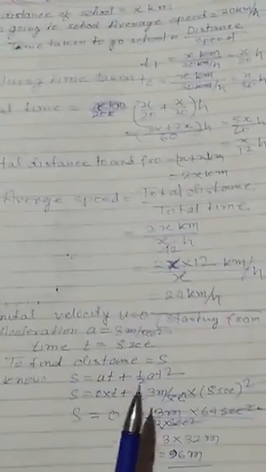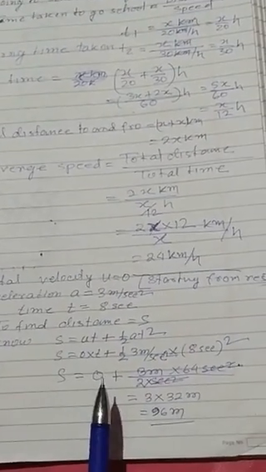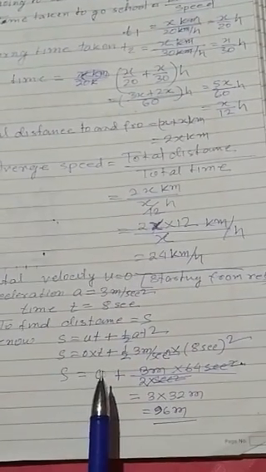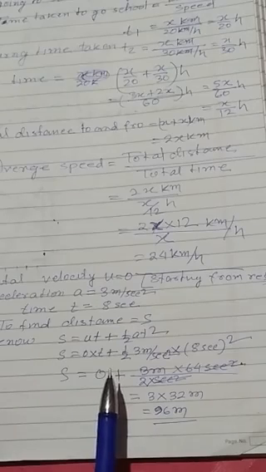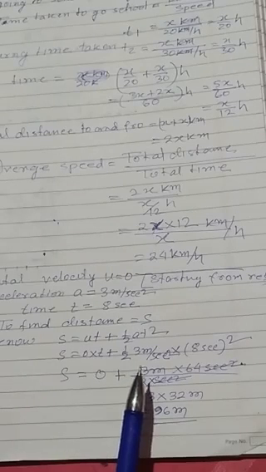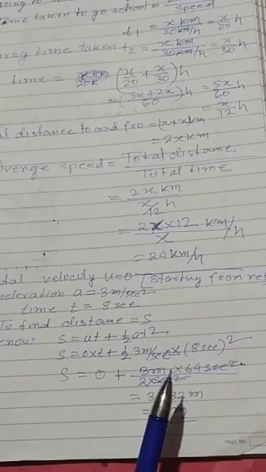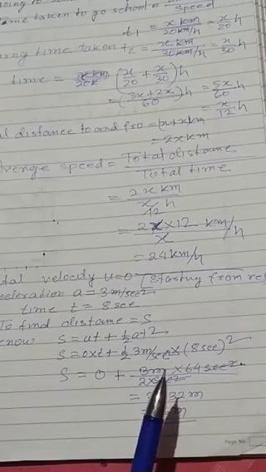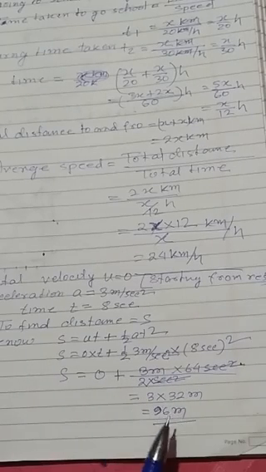Number 4. Also find the distance, s equals ut plus half at squared. Starting from rest, u equals 0, acceleration is given, time is given. So you find the distance traveled by the object, 96 meters.